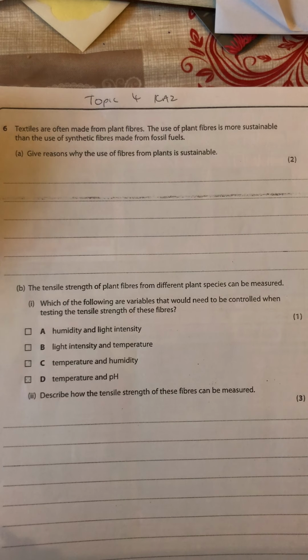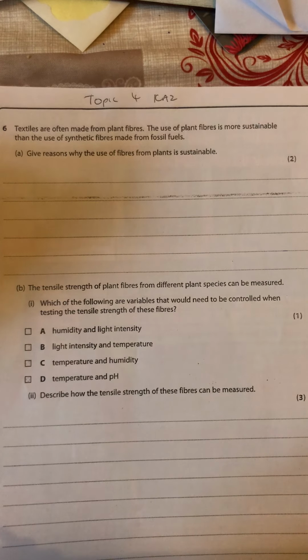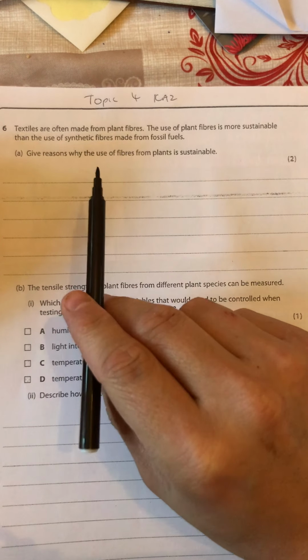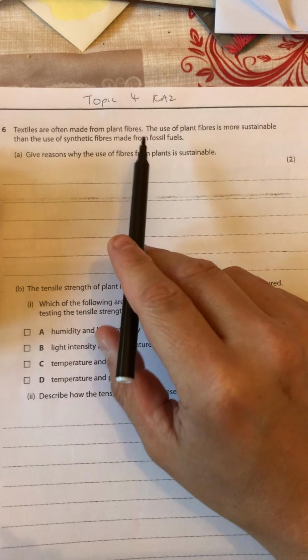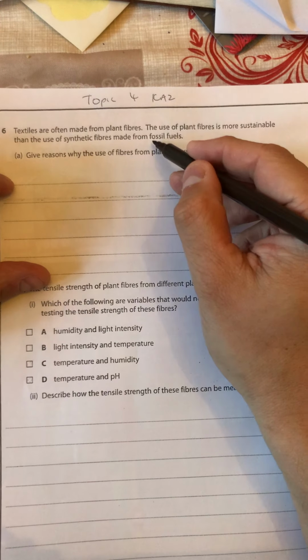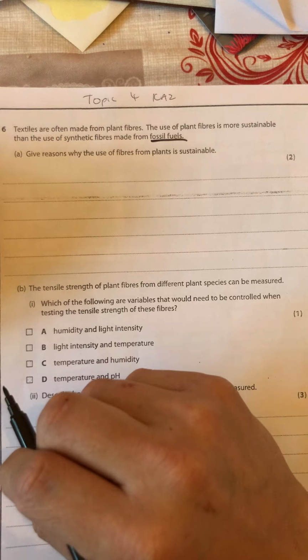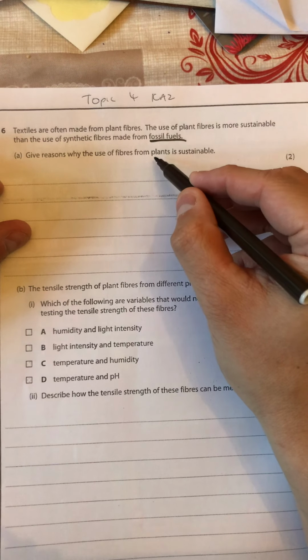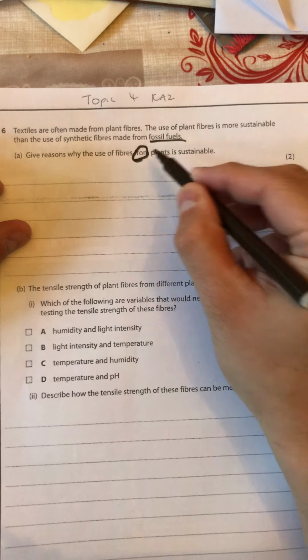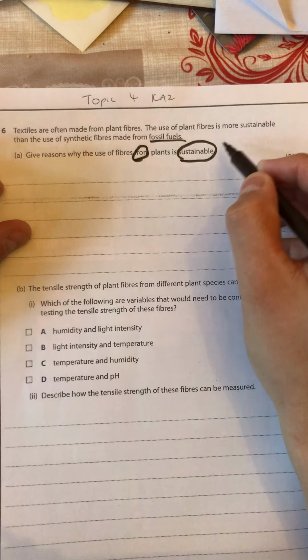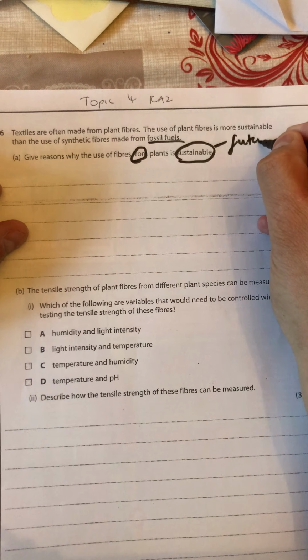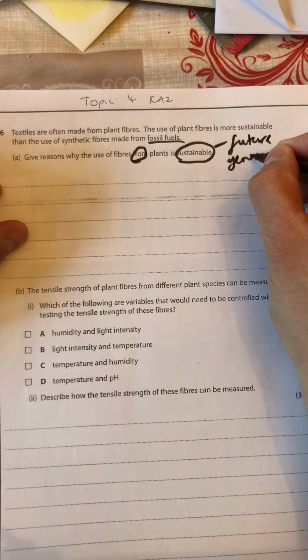So our first one says textiles are often made from plant fibres. The use of plant fibres is more sustainable than the use of synthetic fibres made from fossil fuels. Give reasons why the use of fibres from plants is sustainable. So "from plant" is important here and "sustainable" is important here. You know a definition for this from your GCSE studies. This is all about future generations.